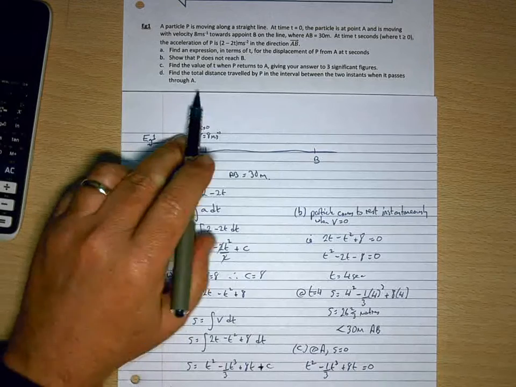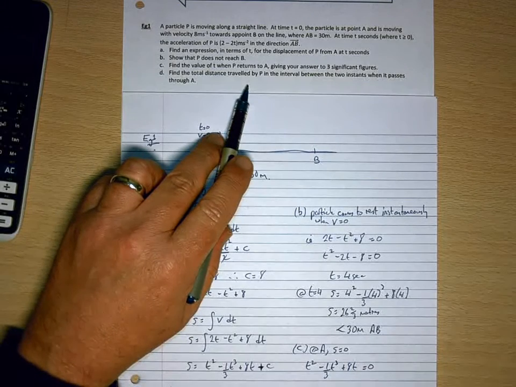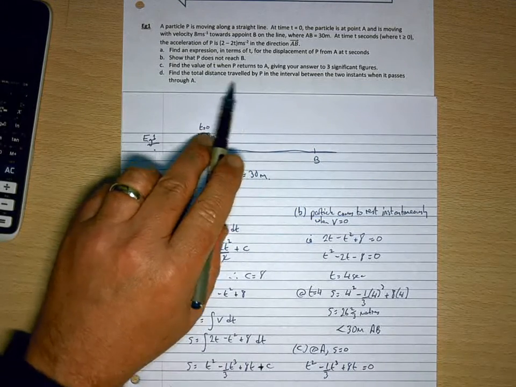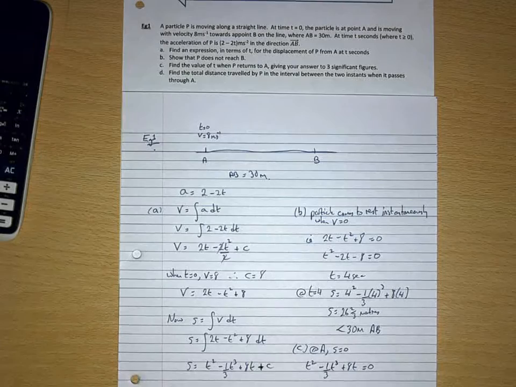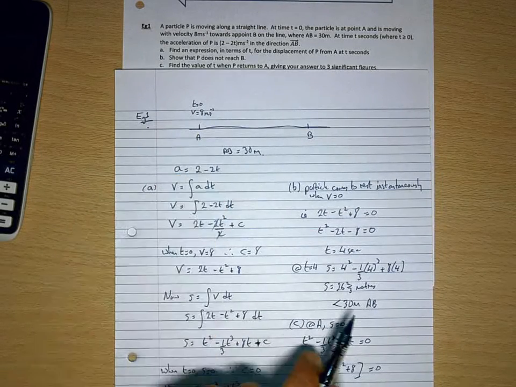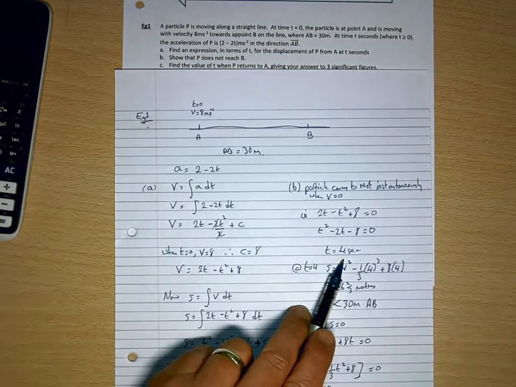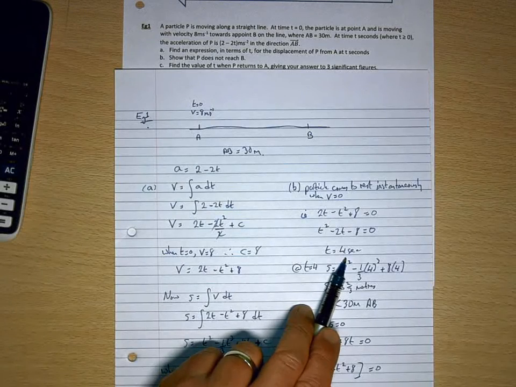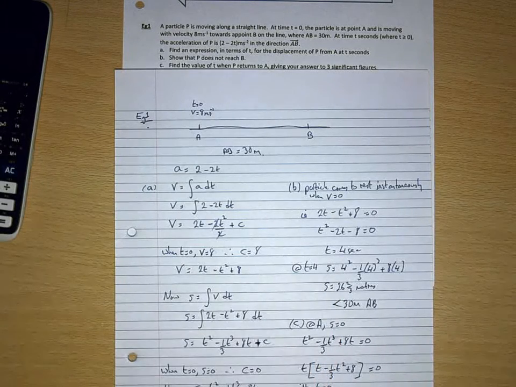And then part D: find the total distance travelled by P in the interval between the 2 instances when it passes through A. So it leaves A, it travels for 4 seconds when it becomes instantaneously at rest.